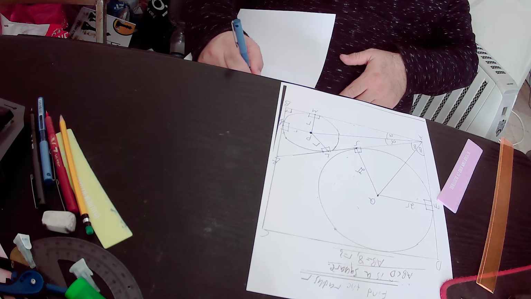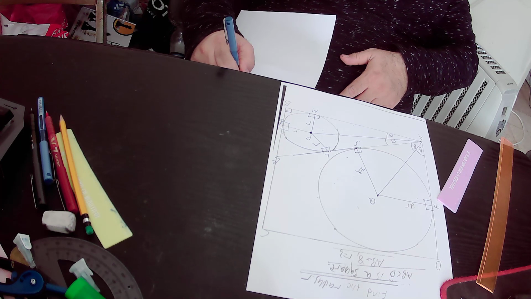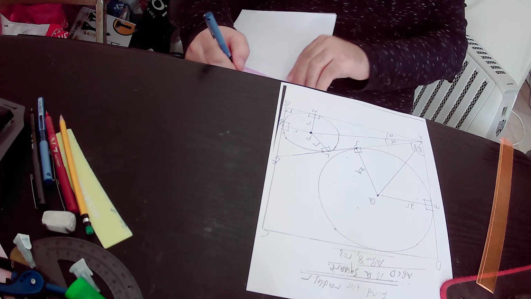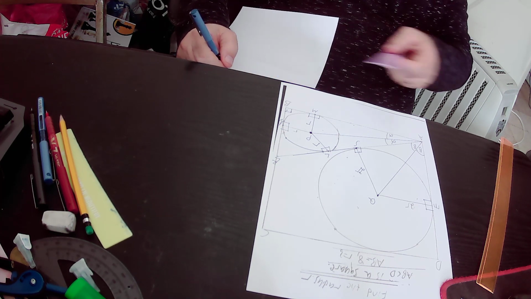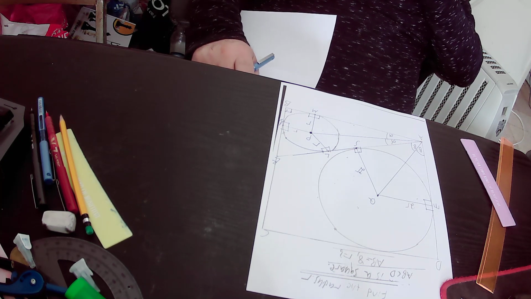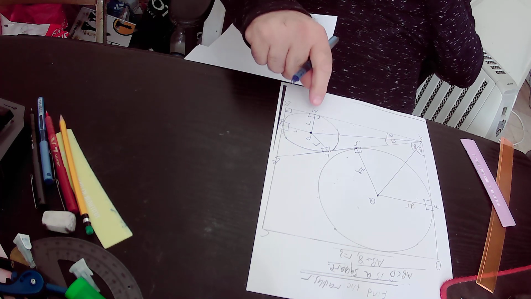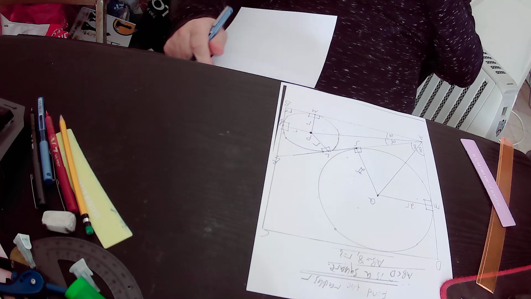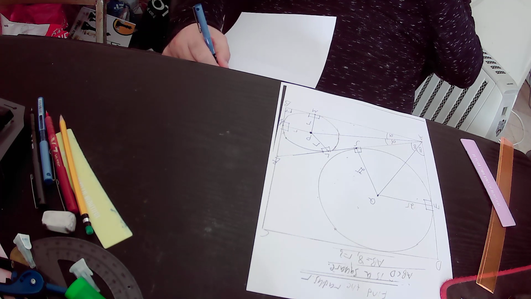So in quadrilateral PNMB, we have three right angles, 1, 2, and 3. And the sum of three right angles is 90 degrees times 3, which is 270 degrees.